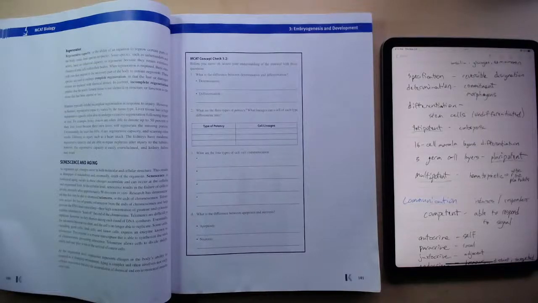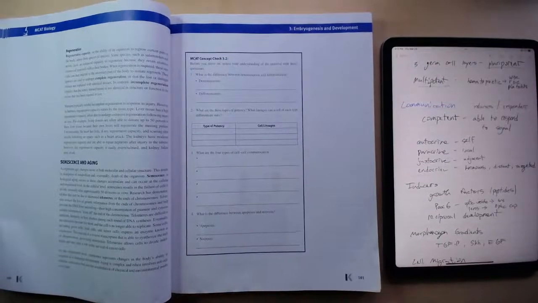What are the 4 types of cell-cell communication? Autocrine, which is to itself. Paracrine, which is when it affects local cells. Juxtacrine is when it only affects adjacent cells. And endocrine, where it can affect distant and targeted cells.